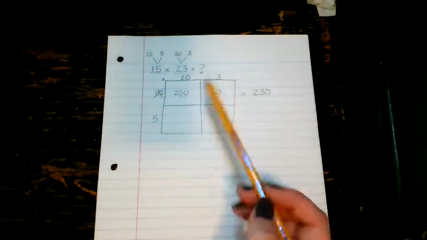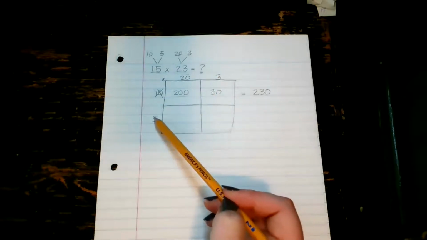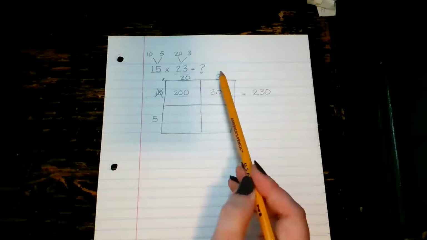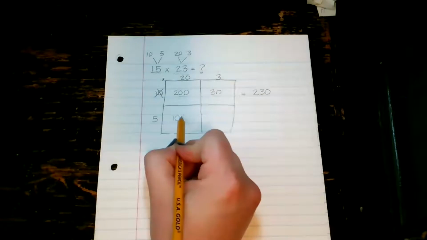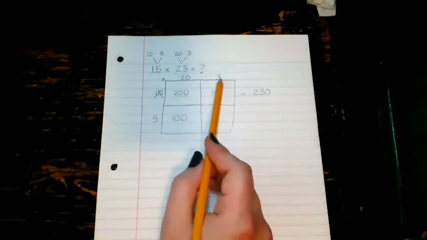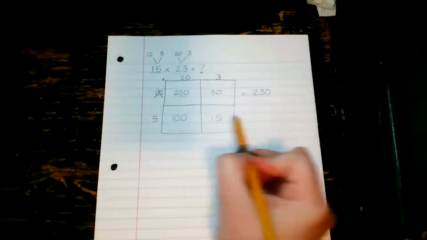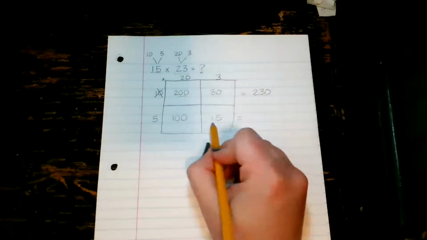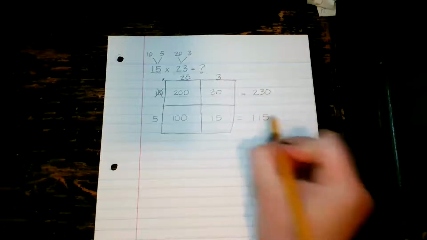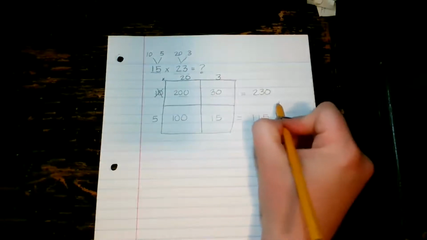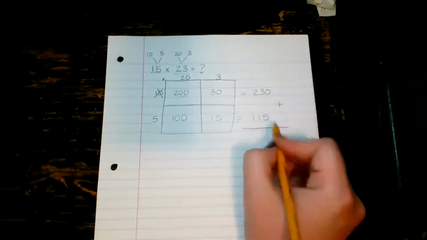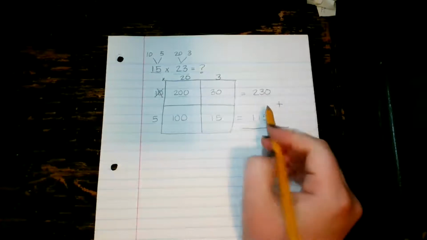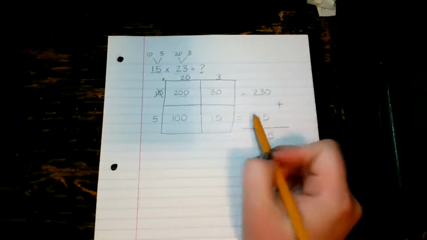All right, I'm done with my 10. I like to cross it off just so I don't do it a second time. And I'm going to do the same thing. I'm going to drop down to my second level. 5 times this, 5 times that. Okay, so 5 times 20 is going to give me 100. And 5 times 3, bring that down, I got 15. And this level, I add those areas together to get 115. And here's the easy peasy part. I'm going to take those 2 digits and add them together, and I get 5 and 0 is 5, 3 and 1 is 4, and 2 and 1 is 3.